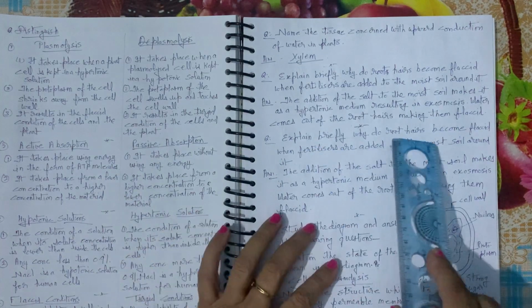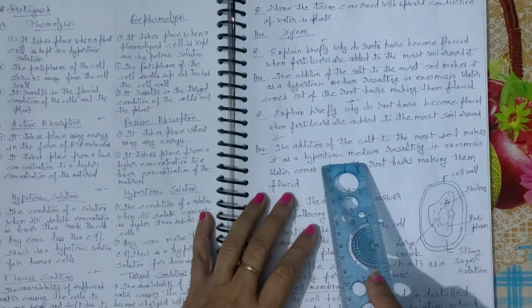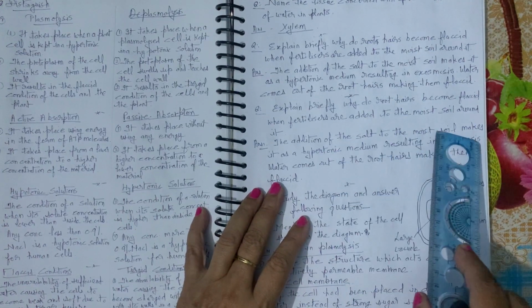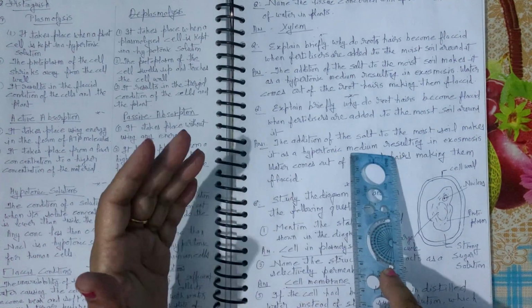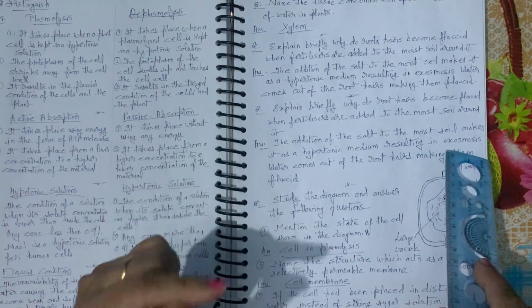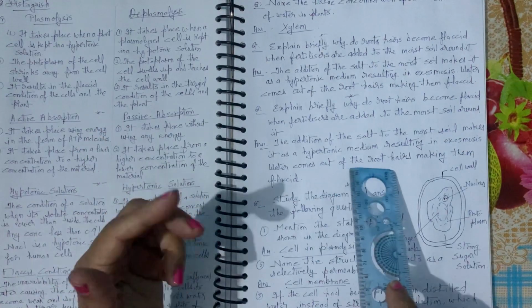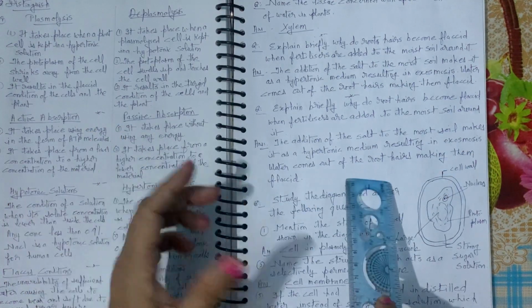Explain briefly why root hairs become flaccid when fertilizers are added to the moist soil around it. Because the addition of the salt to the moist soil makes it a hypertonic medium, and that results in exosmosis. Exosmosis means बाहर movement होता है. Water comes out of the root hairs, making them flaccid.